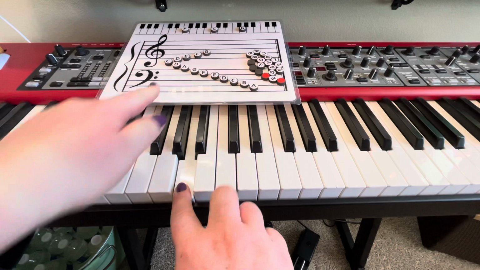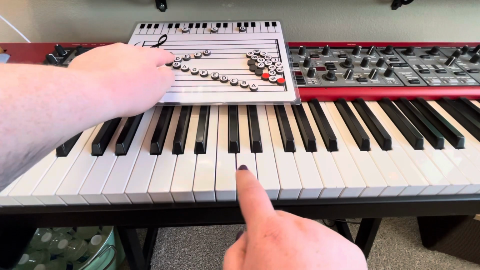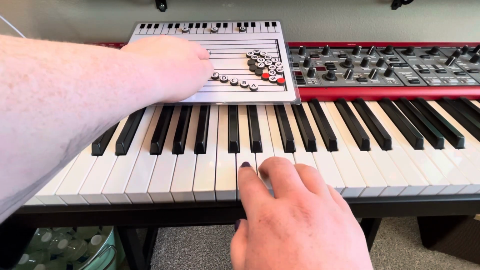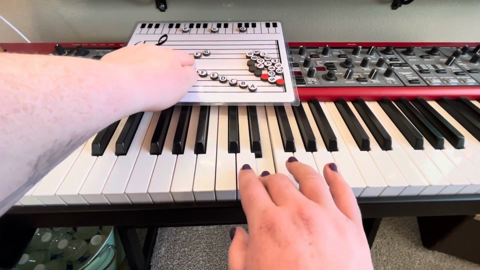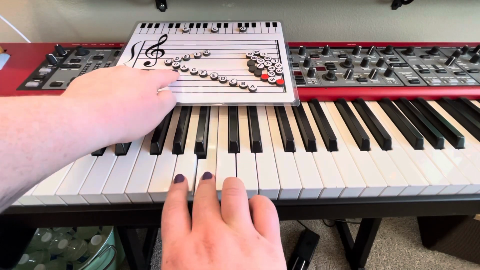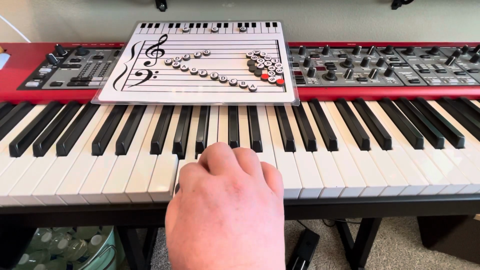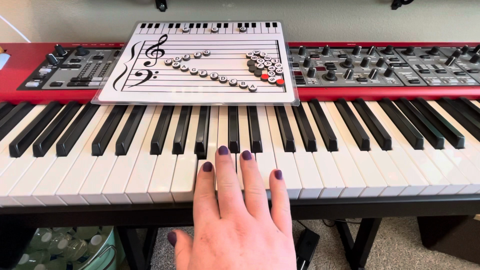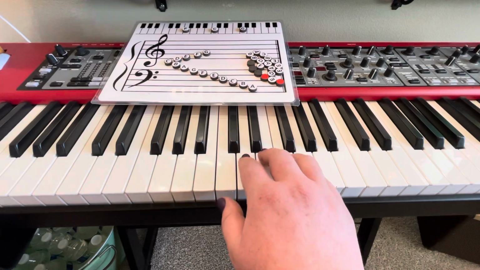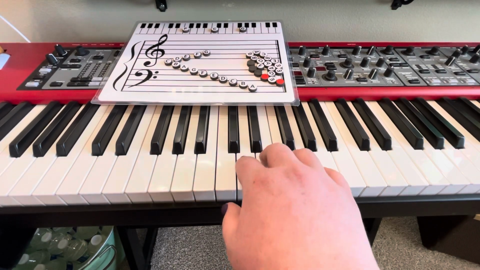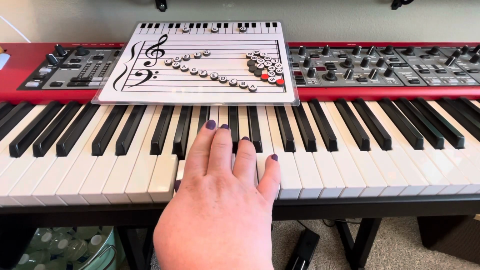Okay, so we're going to start with this A, and we're going to go A, B, C, D, E, F, G. And then we'll go backwards. G, F, E, D, C, B, A. You want to do it one more time? Can you say them as I play them? A, B, C, D, E, F, G, G, F, E, D, C, B, A. Awesome.